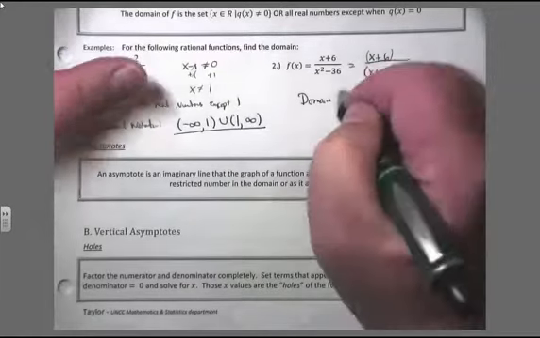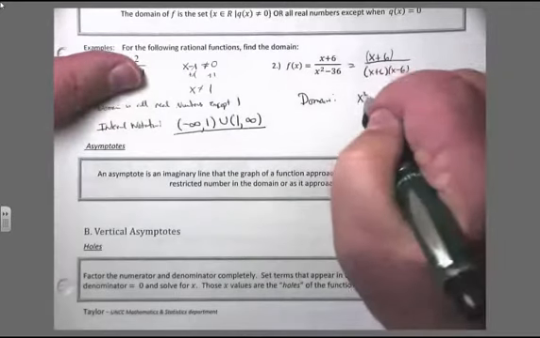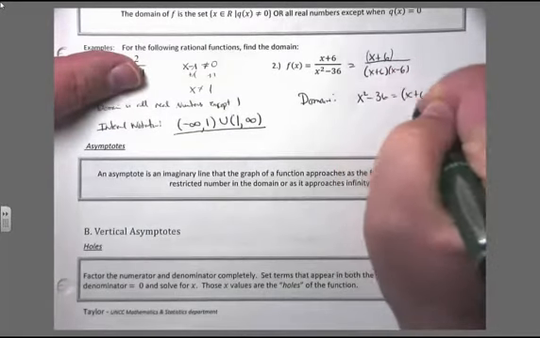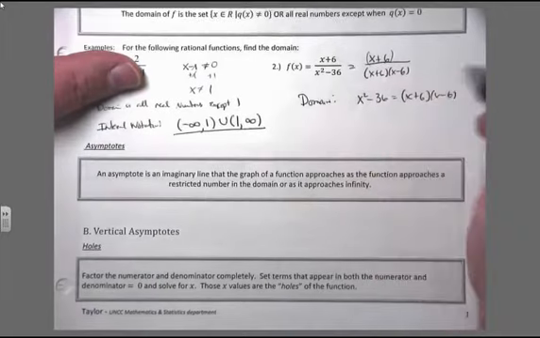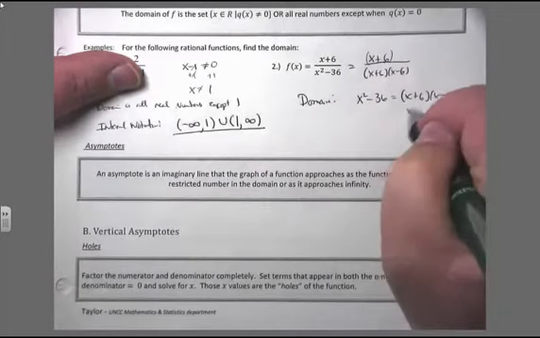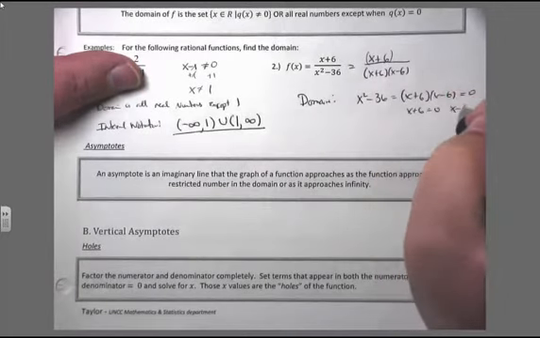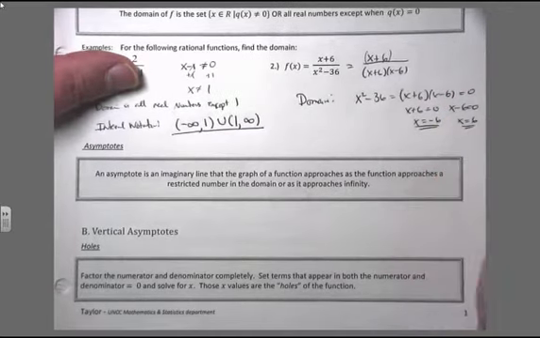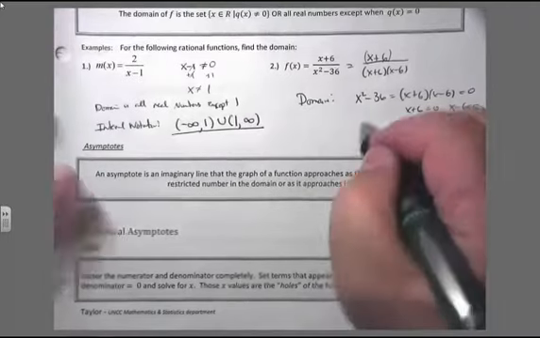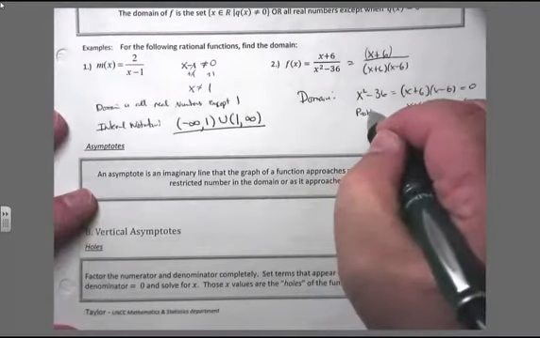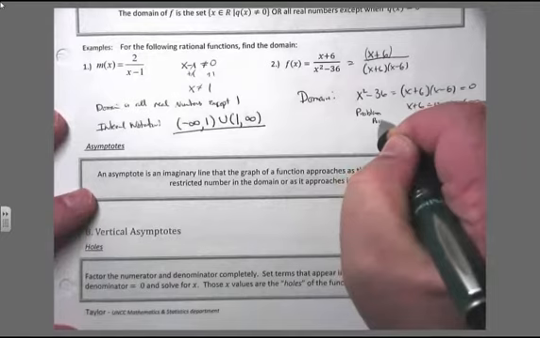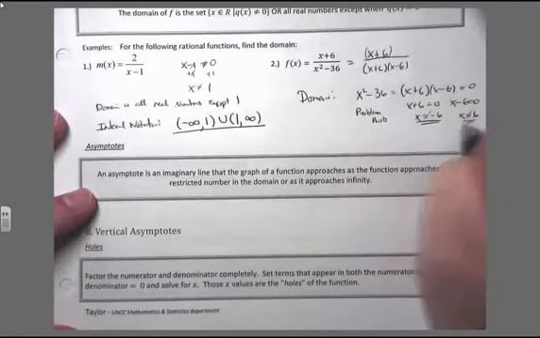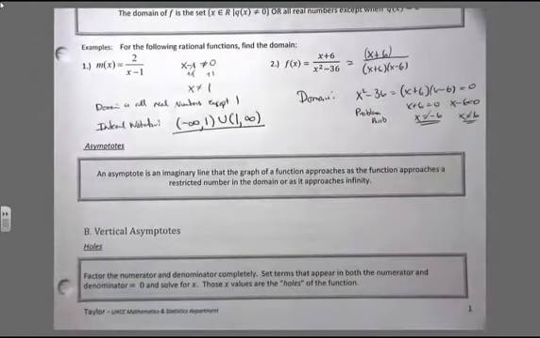So the domain. The factor was x squared minus 36, which does factor into x plus 6 times x minus 6. We're going to set it equal to 0 and solve. X plus 6 equals 0, x minus 6 equals 0. I get x equals negative 6, and x equals positive 6. These are my problem points. These are the guys that I officially cannot have. X cannot be negative 6. X cannot be positive 6. That would make me divide by 0.